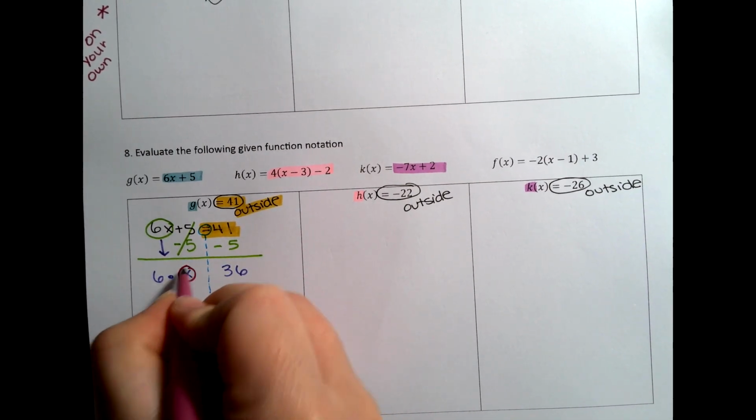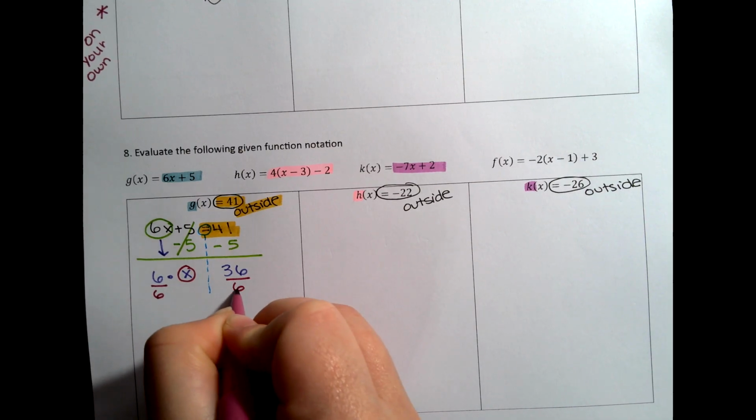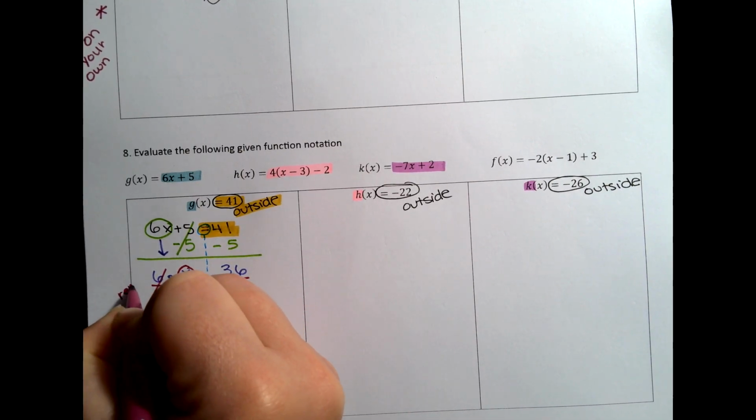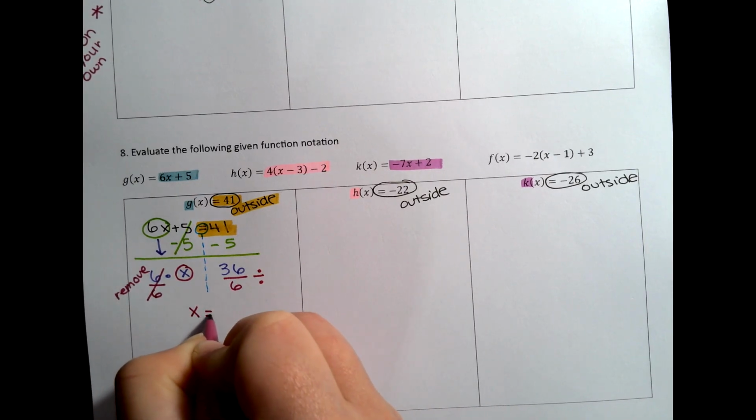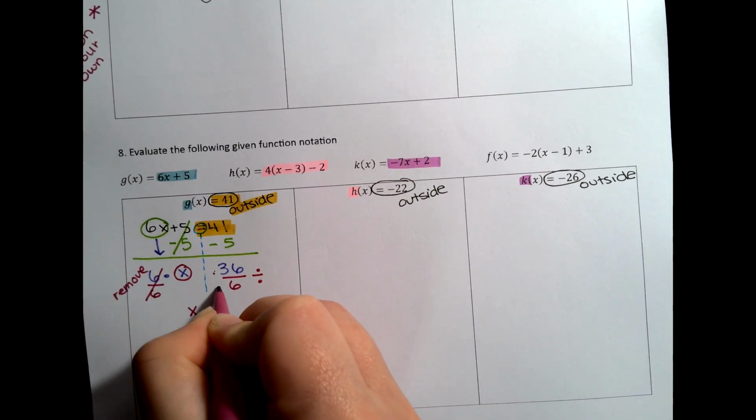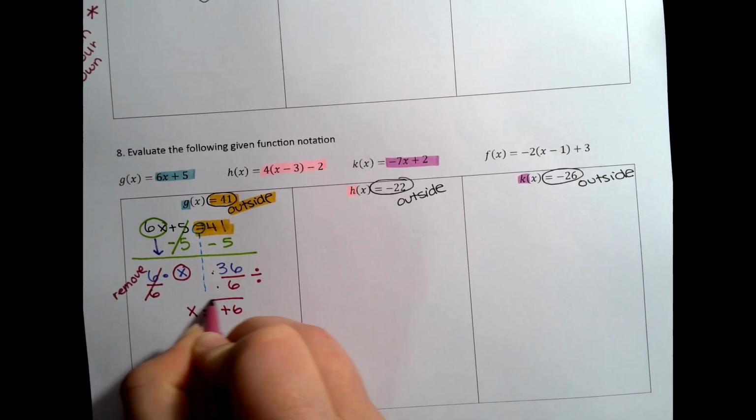Our goal is to get x by itself, so I will be dividing by 6, dividing by 6. On this side, we are removing. On this side, we are dividing. X is then equal to positive 36 divided by 6, which is a positive 6.